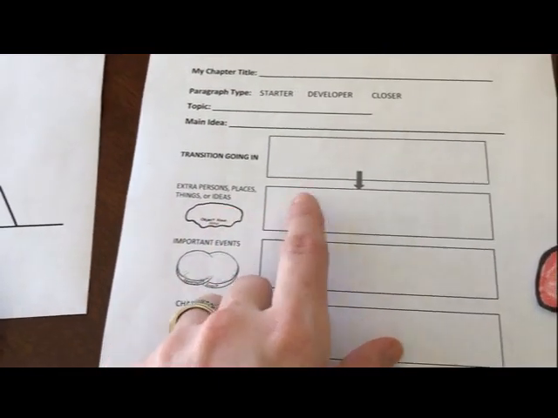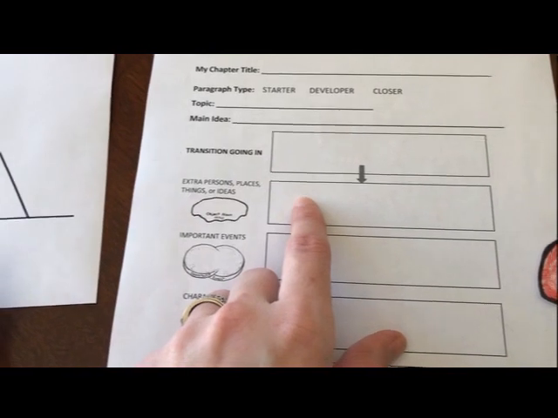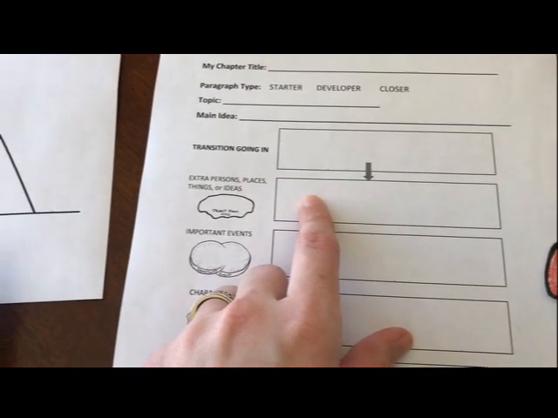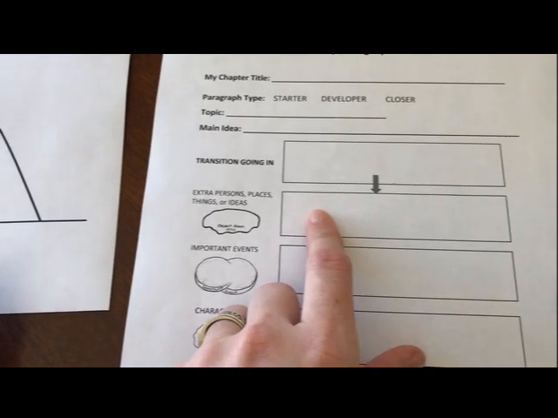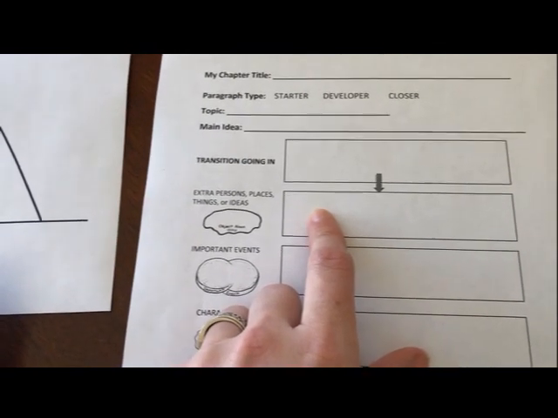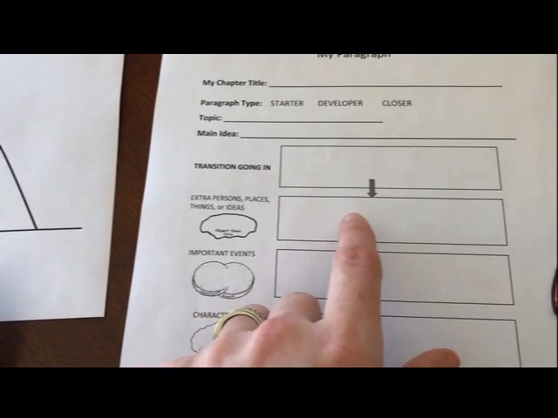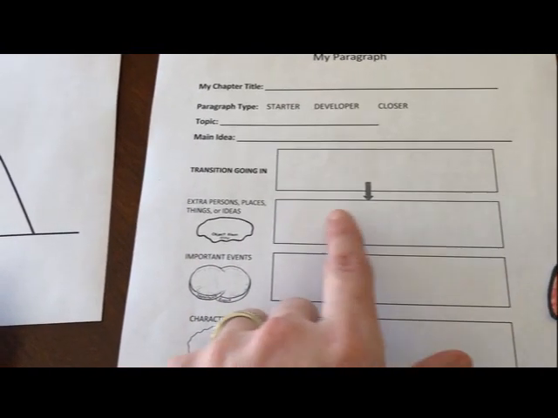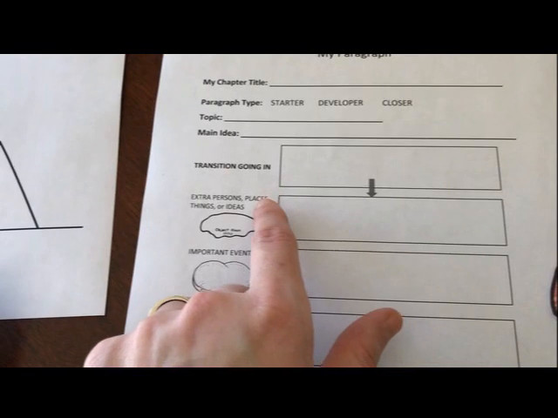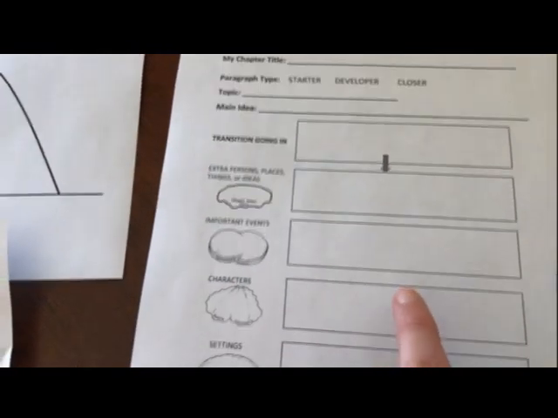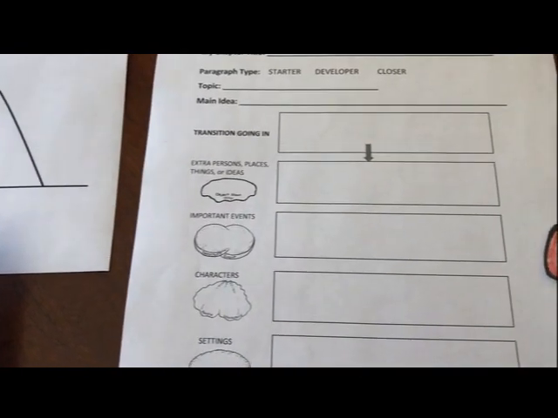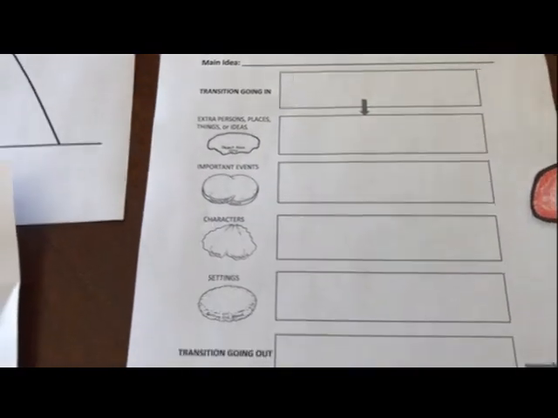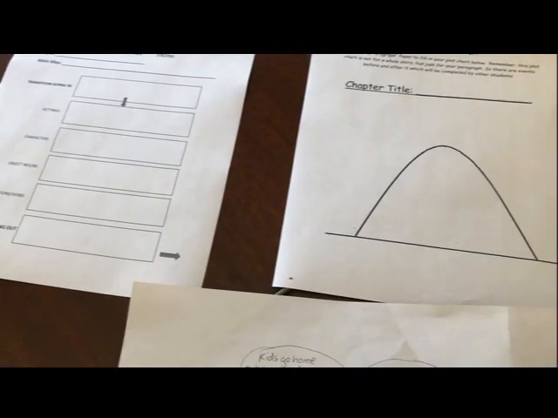So if you have any ideas like a weapon, or if somebody has a map, or if somebody has a cell phone that's really important to one of the paragraphs, the chapters that you're doing, write any of those object nouns here, or another place, or an idea, things like that. Anything that needs to be mentioned in that paragraph or that chapter goes right here. So fill those out. That's the 2nd step.